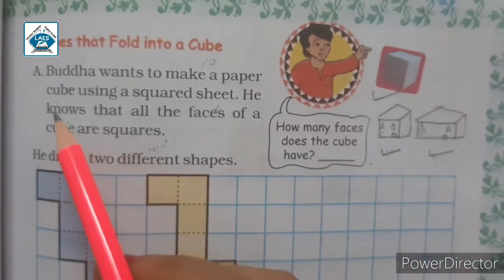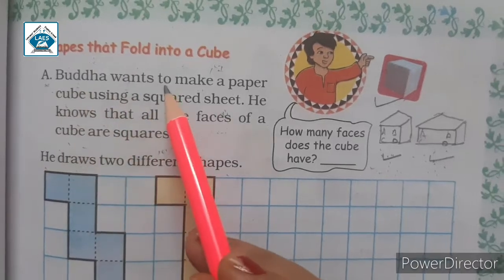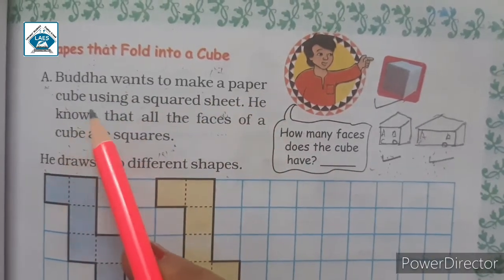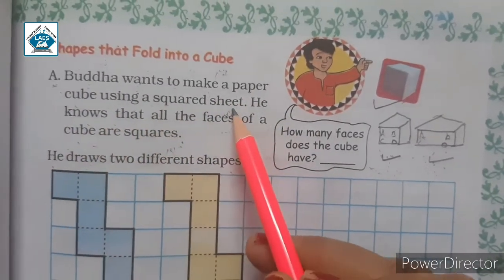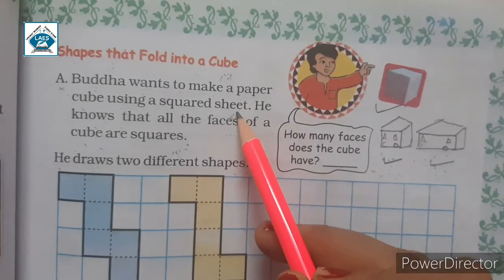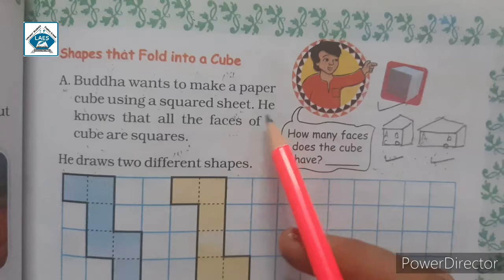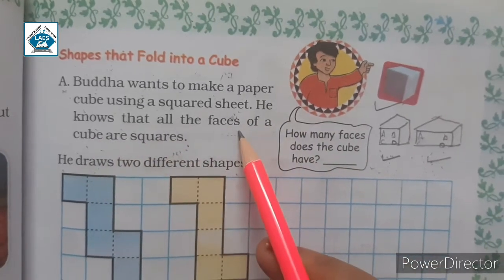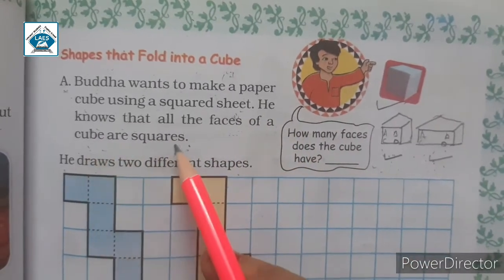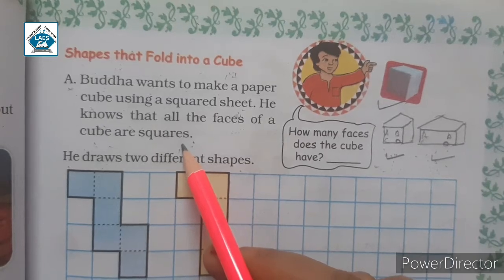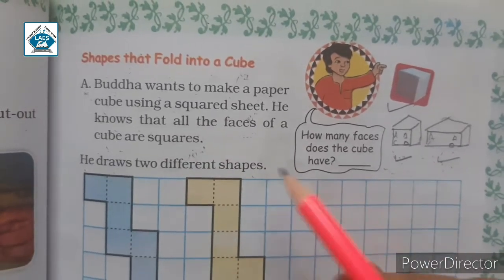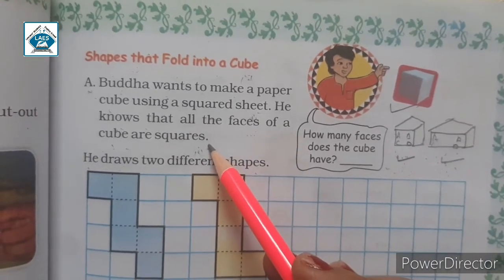Now, Buddha wants to make a paper cube using a square sheet. Yes, we can easily make a cube from square sheets. He knows that all the faces of a cube are squares. Yes, we have discussed about it.